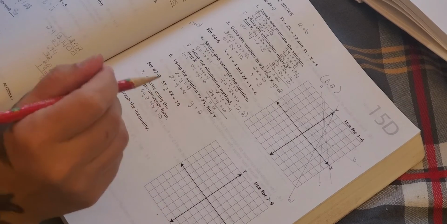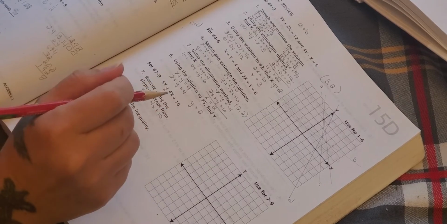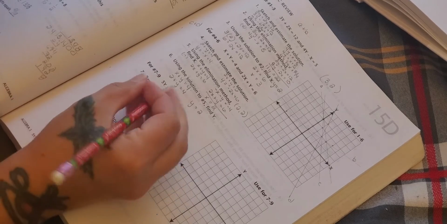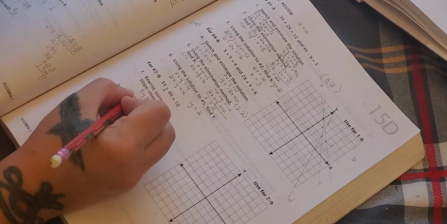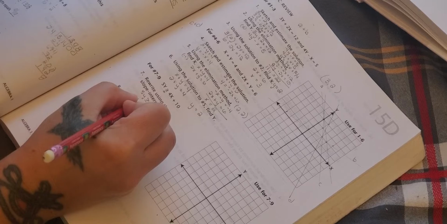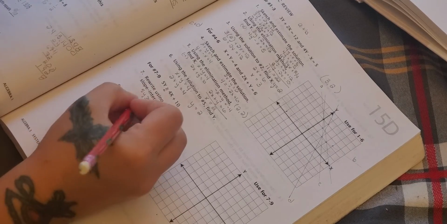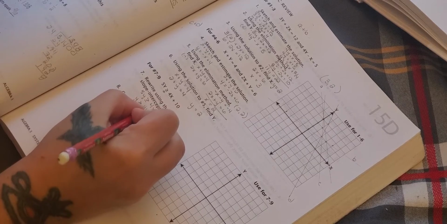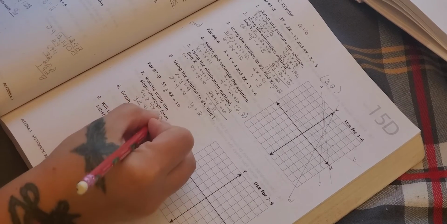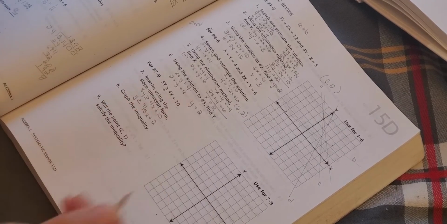So the only thing we really need to do is divide out our 5. So 5y divided by 5 is y, greater than or equal to. It's not a negative, so we don't flip the sign. 4/5 x plus, and then 10 divided by 5 is 2. So graph the inequality.